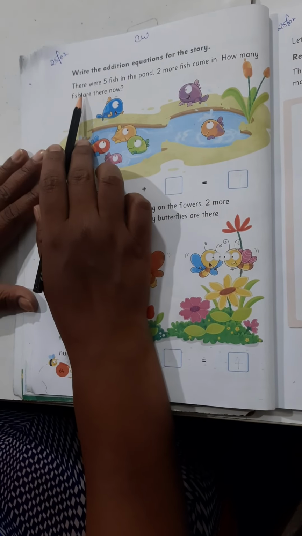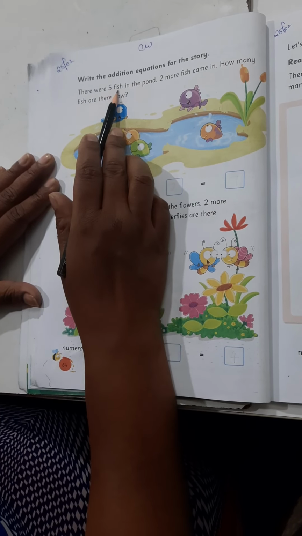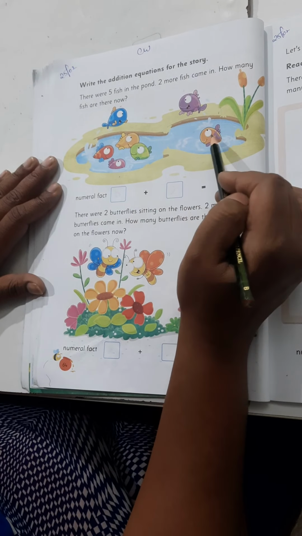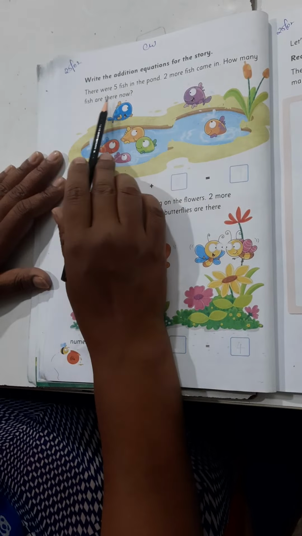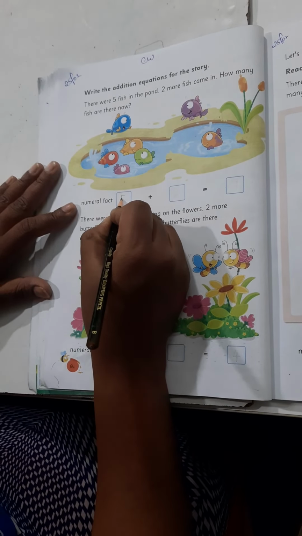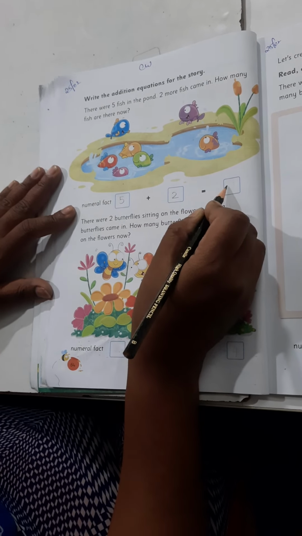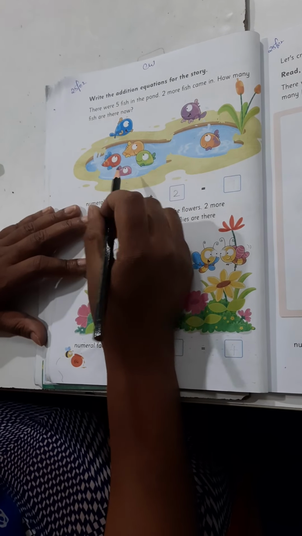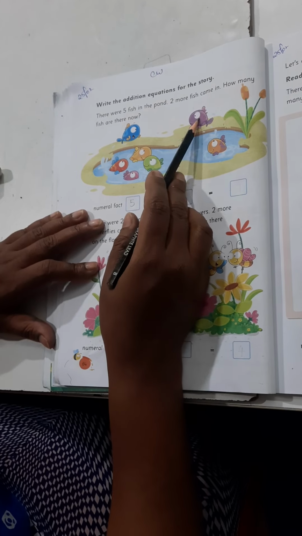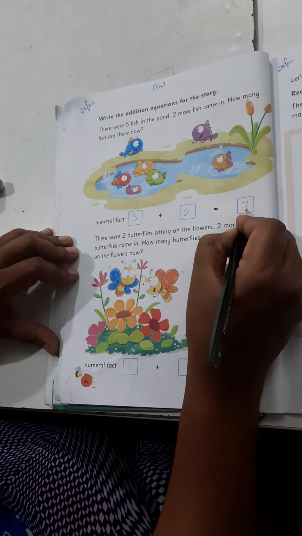So here if you see, they mentioned the first story. It says there are 5 fish in the pond. 2 more fish came in. How many fish are there now? So we have to count 5 plus 2. So we'll write there are 5 fish in the pond plus 2 more fish came in. So total together, how many fishes are there in the pond? Let's count it now. That's 1, 2, 3, 4, 5, 6, 7. So 5 plus 2 is 7.